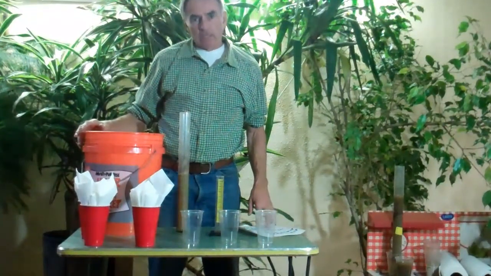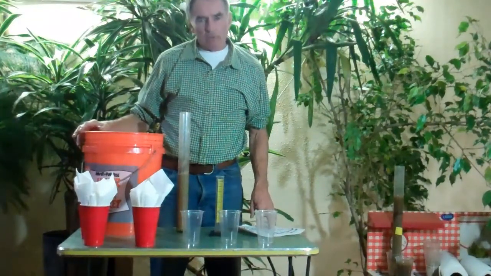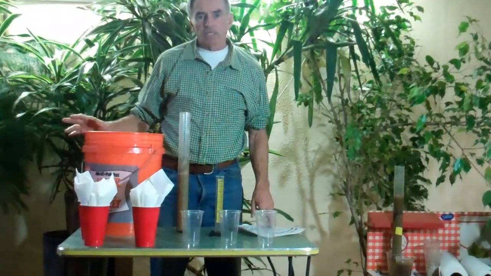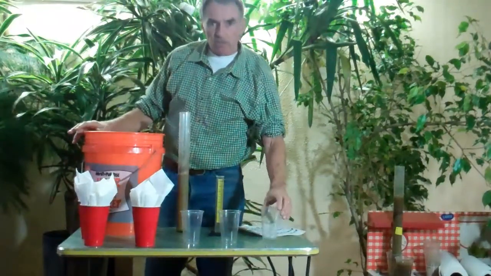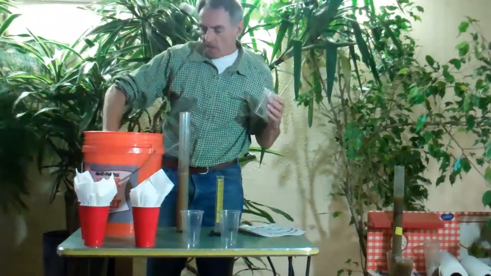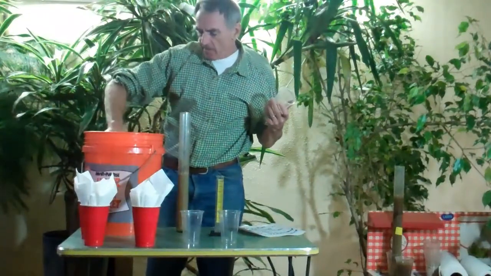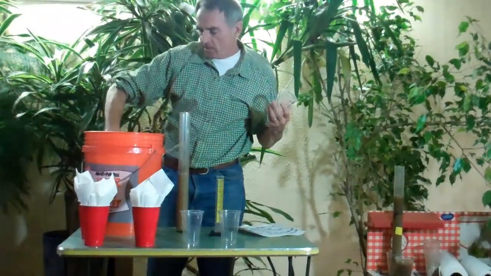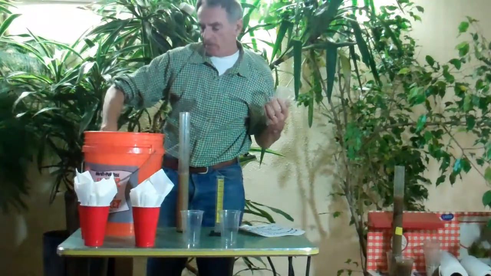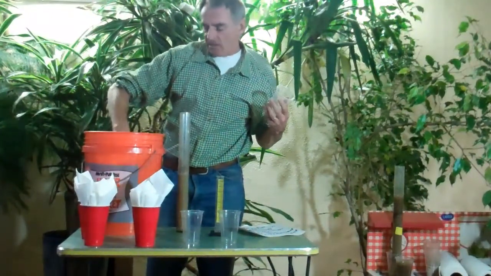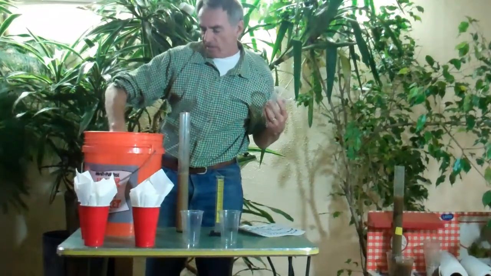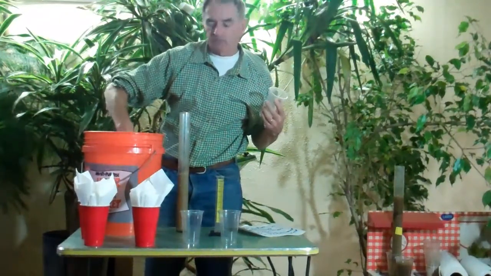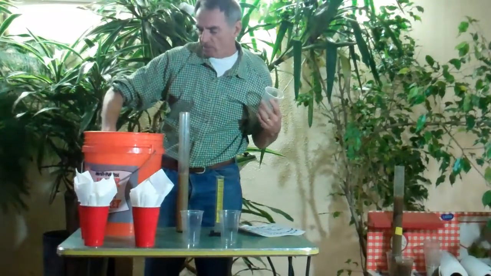Usually I'll open each session by introducing the vocabulary words, but we need to do a little bit of setup here ahead of time because part of the experiment takes about 40-45 minutes. What I have in this bucket here is polluted water, and I made that by throwing garden soil into the water and stirring it around so there's plenty of solids available in this water.